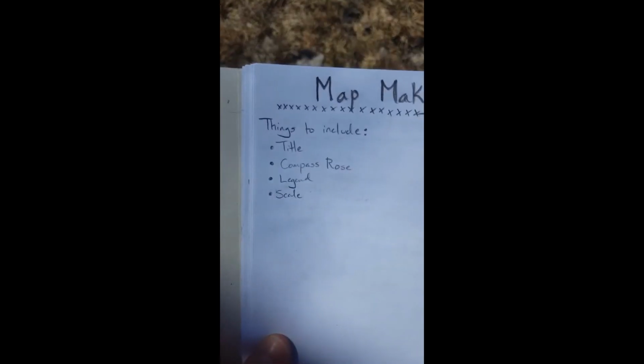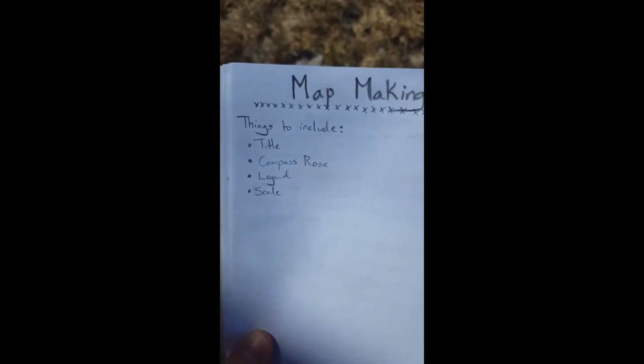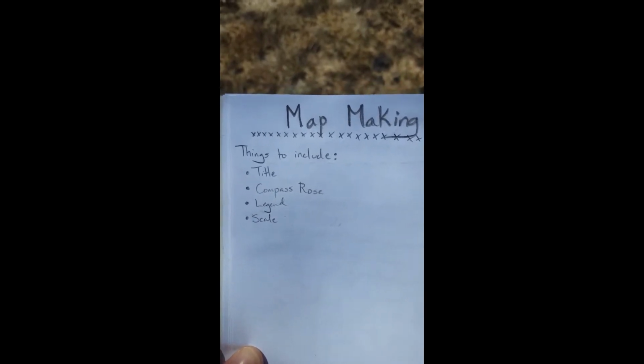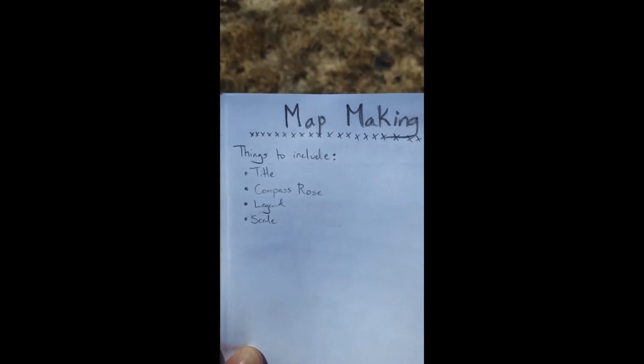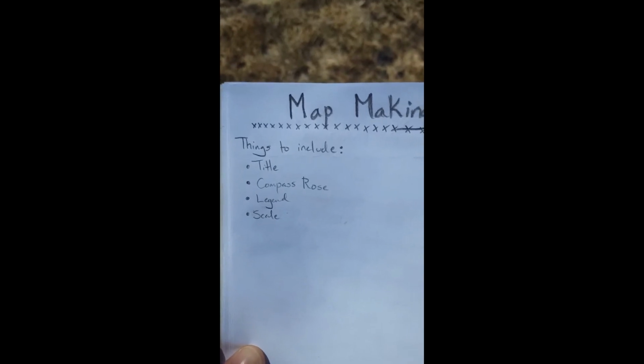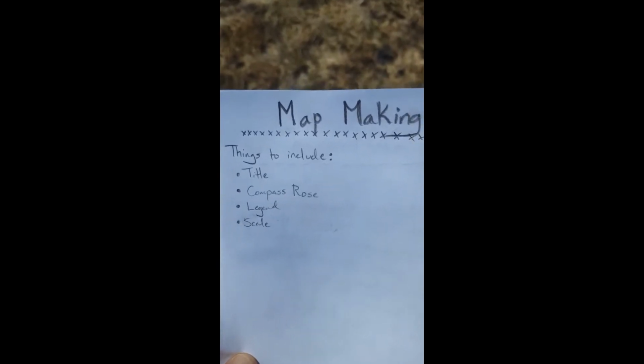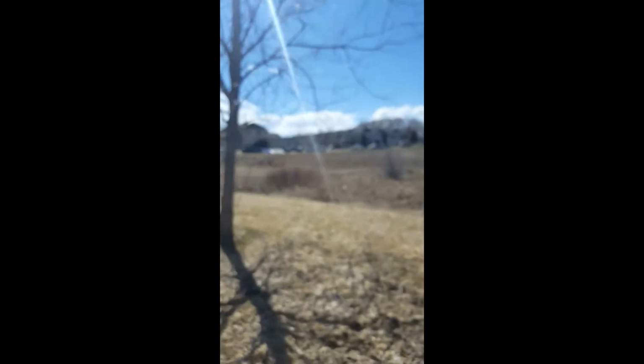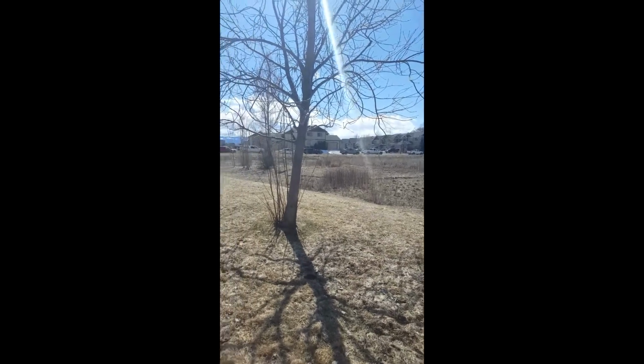The last thing, and perhaps the most important thing, is a scale. The scale of your map is how large your map is in reality versus on paper. This means you're going to have to use a little bit of math to figure out how large the area is for your map. In the case of my wetland area, it's a little too large to take measuring tape and try to measure it out.